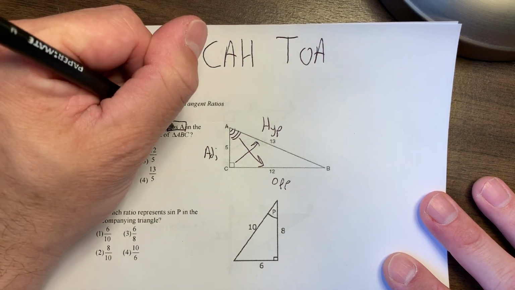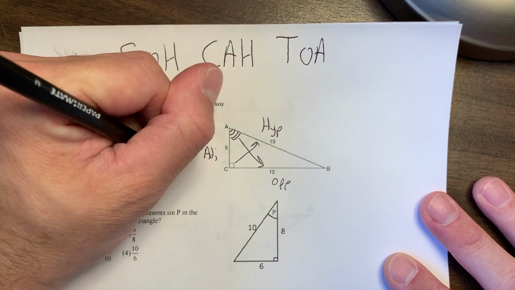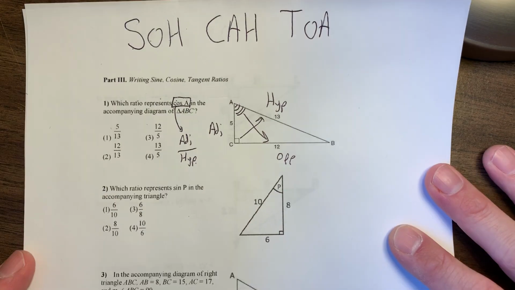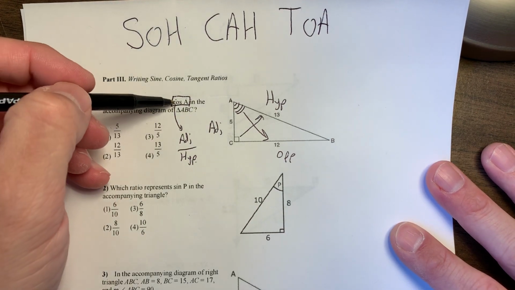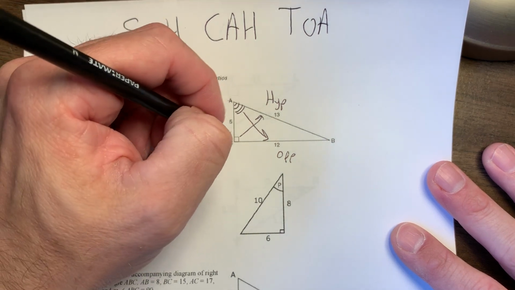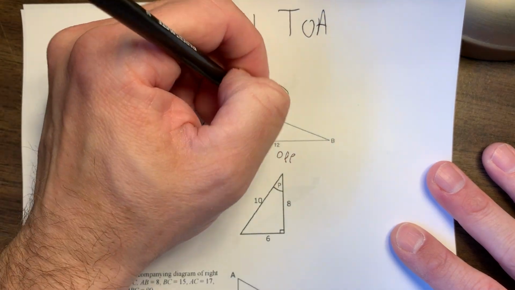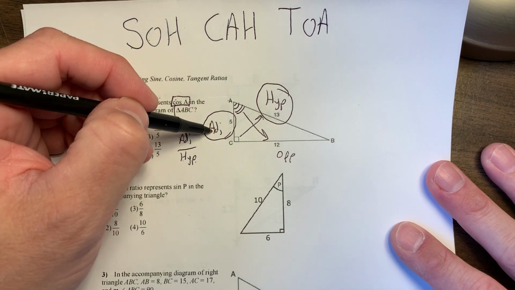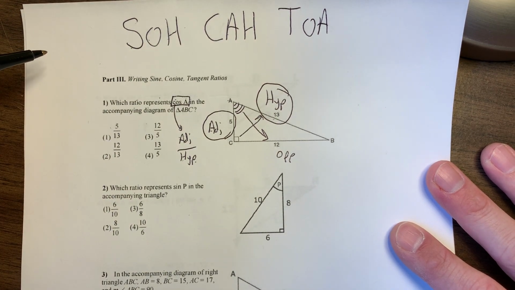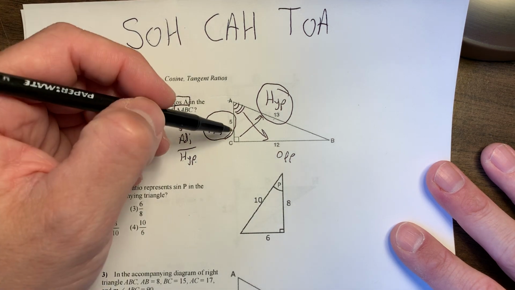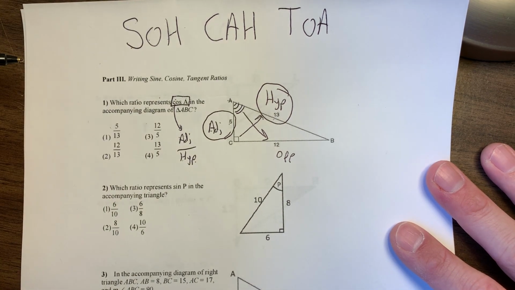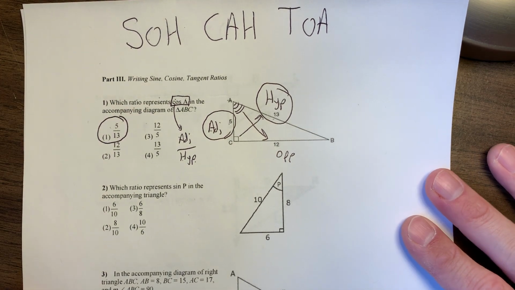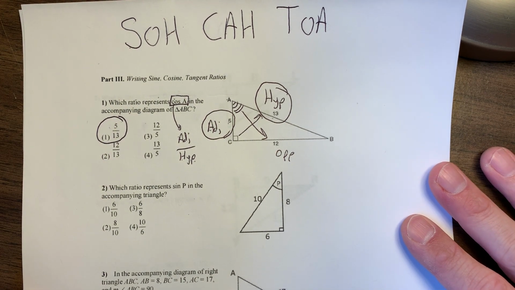Do you realize that cosine, I'm going to write it, is the adjacent over the hypotenuse? Okay? That's what cosine is. So if I do the cosine of angle A, I need the adjacent side and the hypotenuse. And I'm going to make a fraction. I'm going to do the adjacent side over the hypotenuse, which is 13, right? So the answer should be 5 over 13, right? And that's choice number 1. That's the cosine. It's the adjacent side over the hypotenuse.